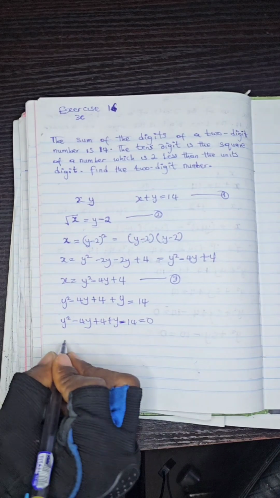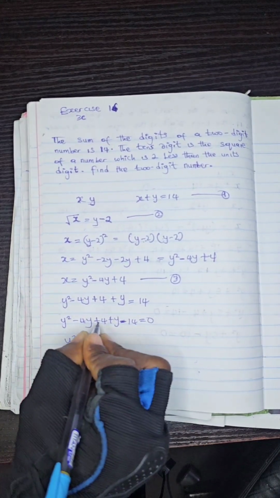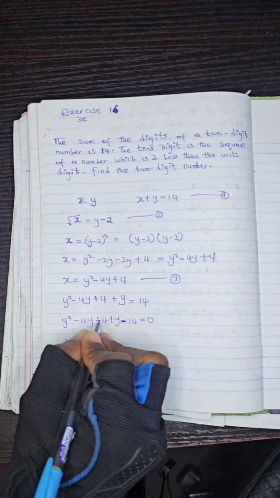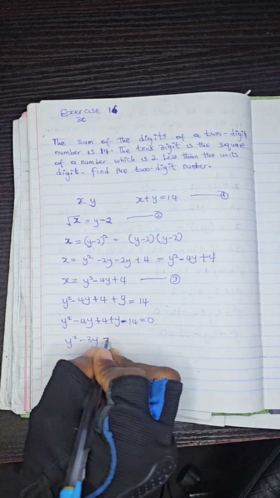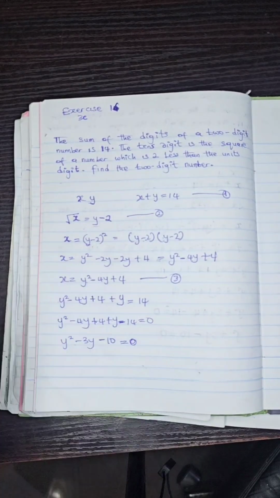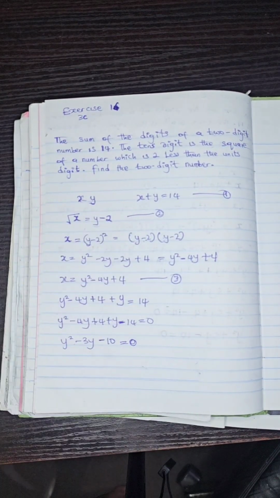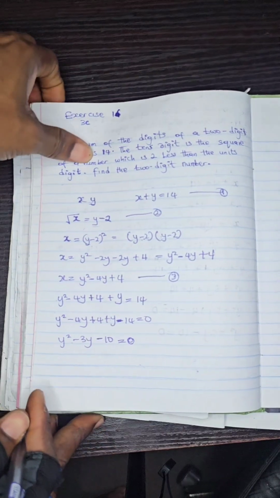So let's add up everything. y squared minus 4y plus y is minus 3y, plus 4 minus 14 is minus 10, which is now 0. So this is the equation we are going to solve to get the value of x and y. Let me solve it on the next page.